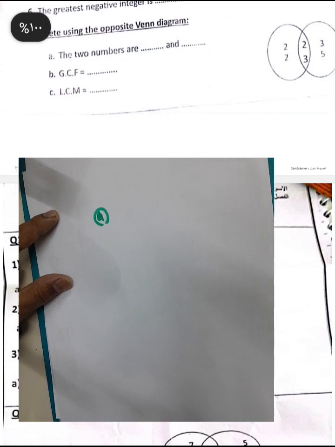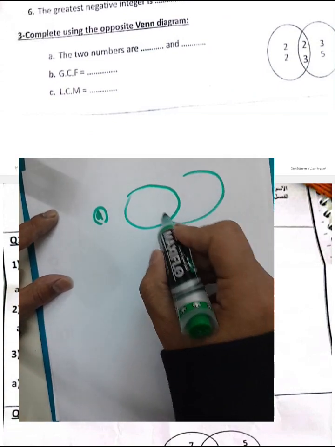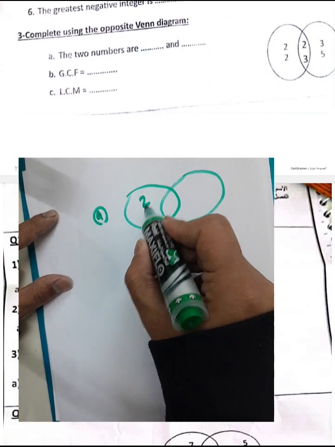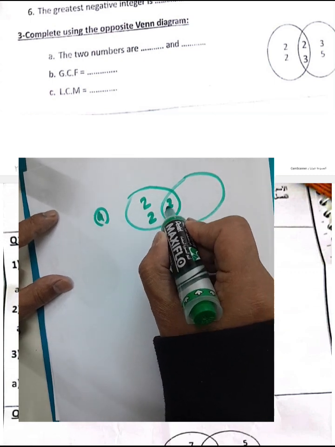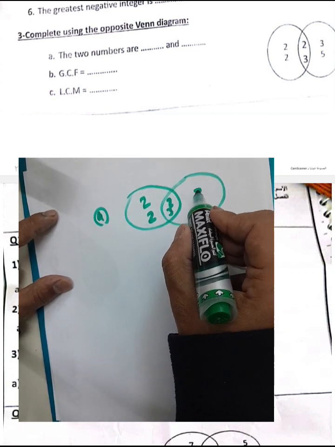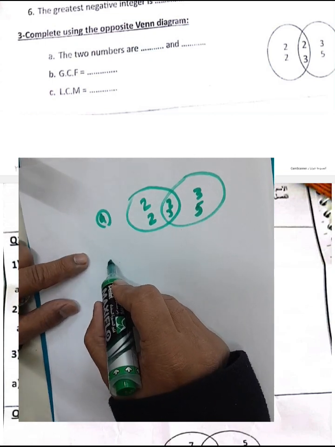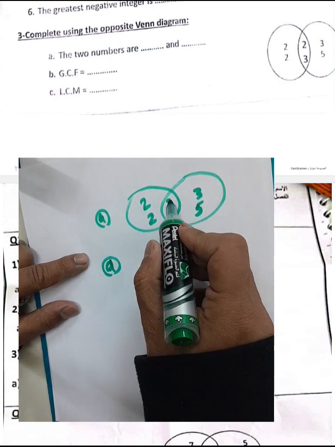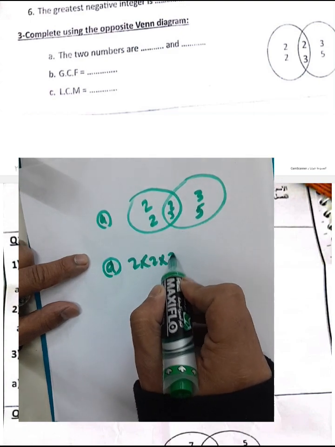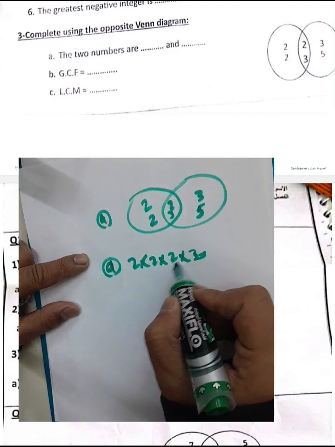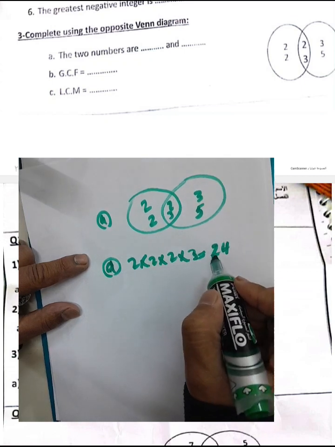Letter A. Look here, we have a Venn diagram with circles, and here 2 and 2, 2 and 3, and 3 and 5. We want to find two numbers. The first number, 2 times 2 times 2 times 3, will be 24.